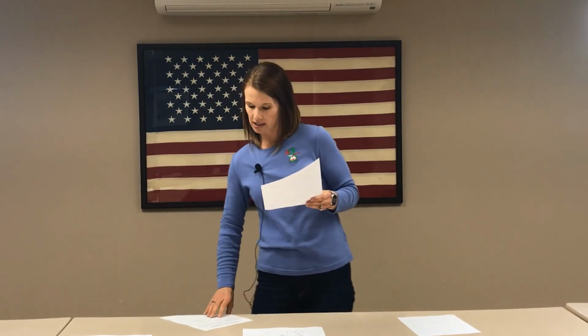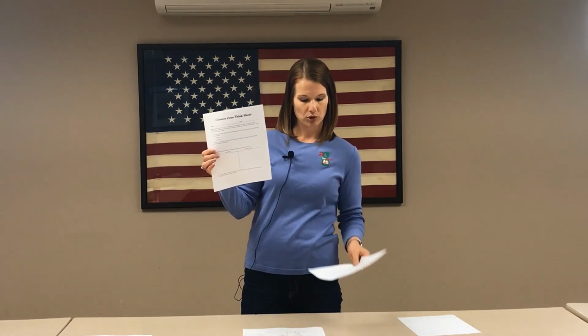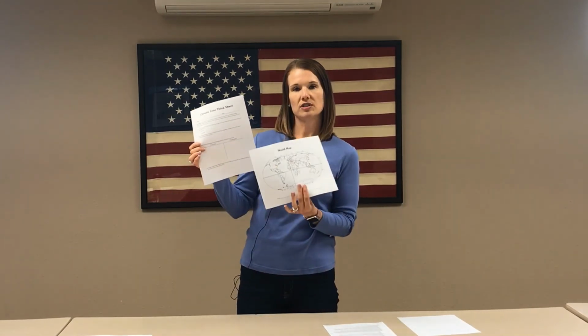So next you could divide your students into small groups or pairs and hand out the world climate map to them, and also the climate zone think sheet to each group. And you can explain that the map is a more detailed division of the world's climate zones, and students should use this when they use this world climate zone think sheet.